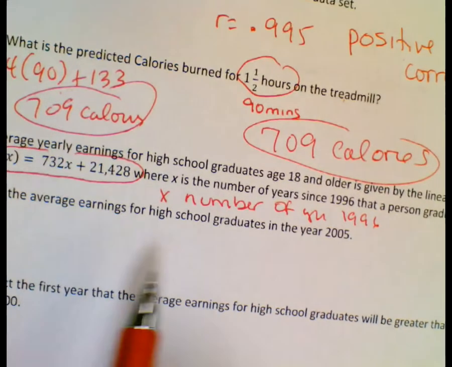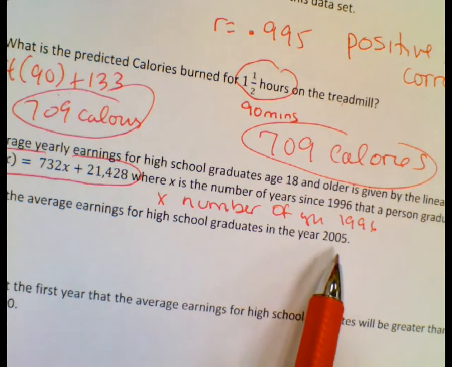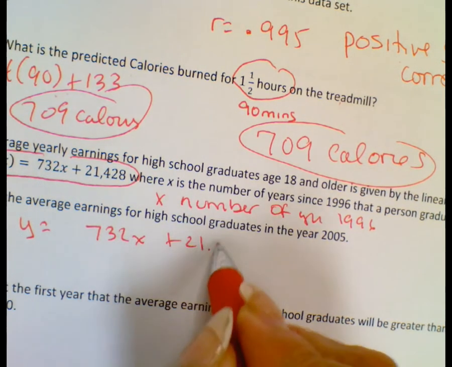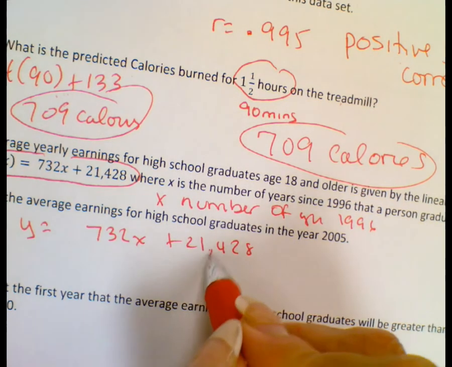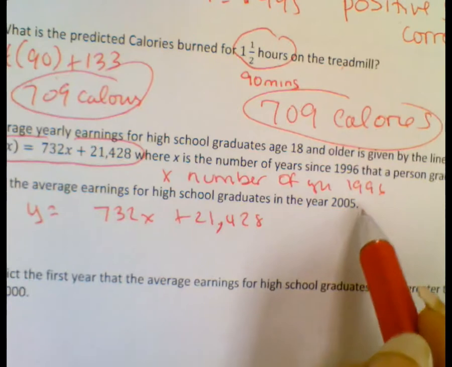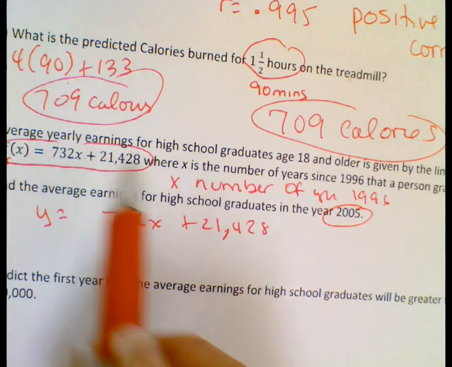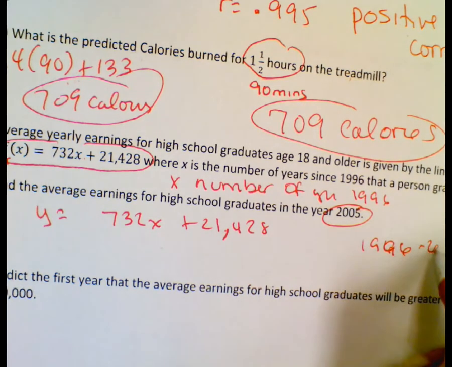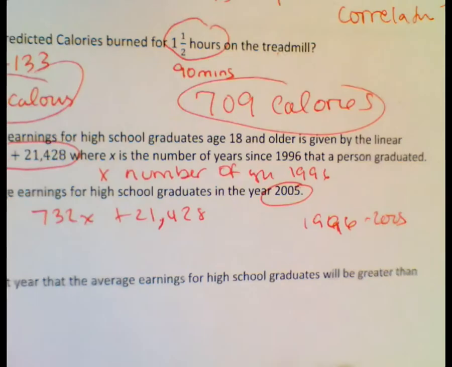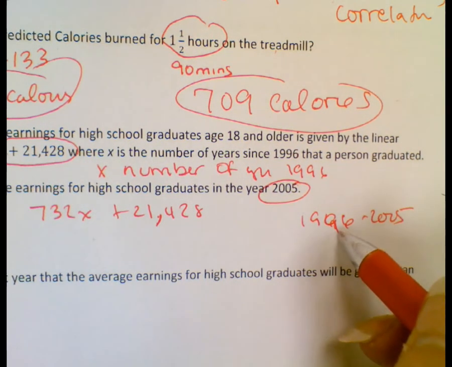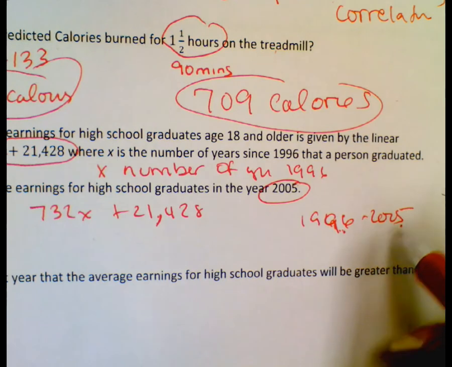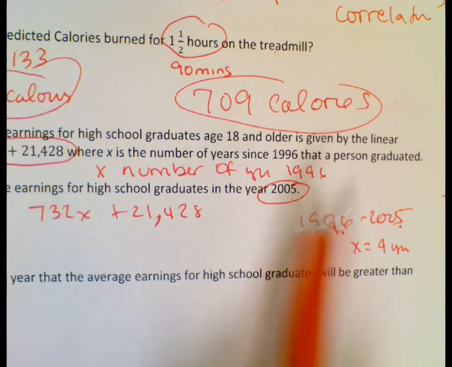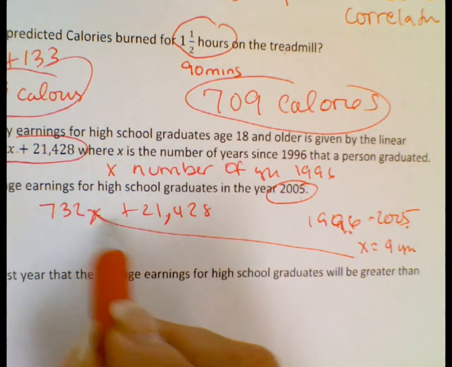So find the average earnings for high school graduates in the year 2005. Okay, so we're going to write this formula. Here's your formula. This is 21,000, not point. So X represents years since 1996. How many years are there from 1996 to 2005? Do the math. Think about it. Well, it takes 4 years to get to 2000, and then another 5 to get to 2005. So this X should be 9 years. There's 9 years from 1996 to 2005. So you're going to let X equal 9 in this problem.